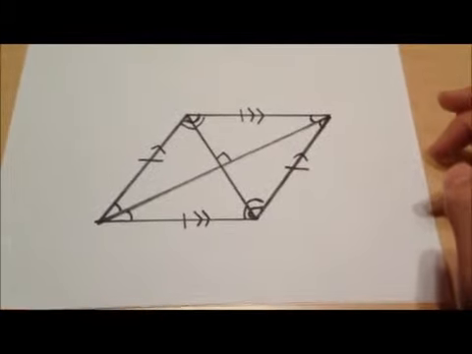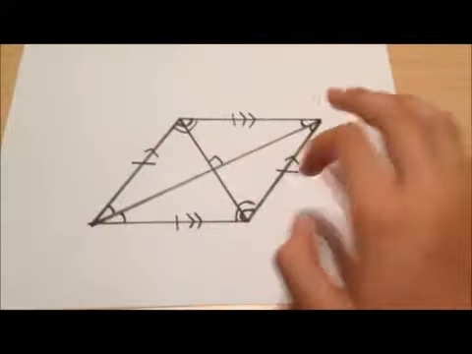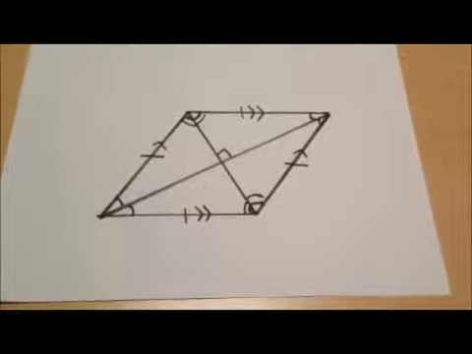Special properties of a rhombus are that all four sides are congruent to each other. So 1, 2, 3, 4, all four of these sides are congruent to each other.